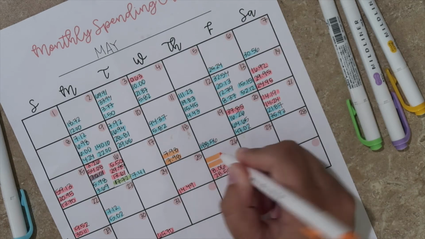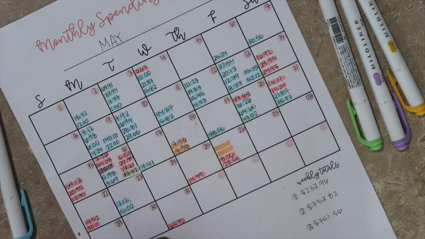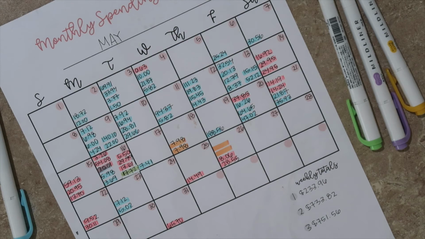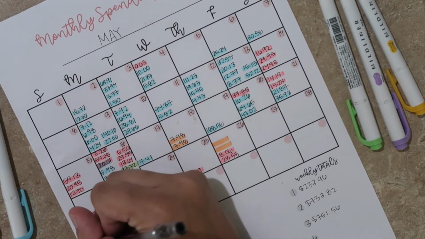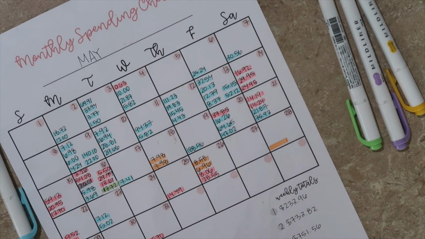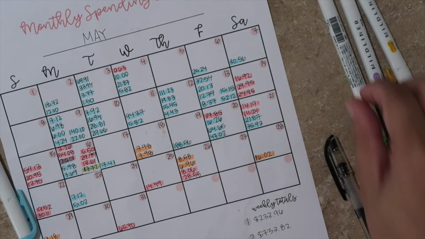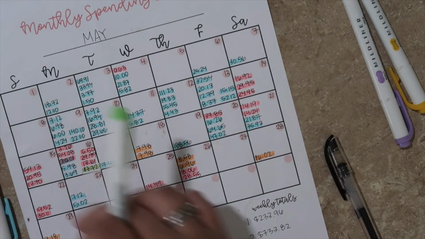Also had to stop at the gas station that day. And then I stopped at the gas station again on Sunday. My daughter had kind of a wild day on Sunday. So I did charge the credit card here. We ordered some dinner.